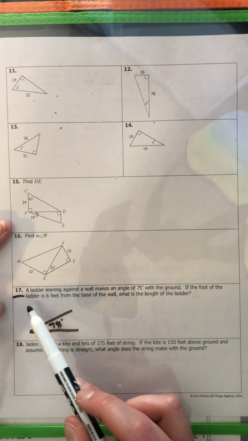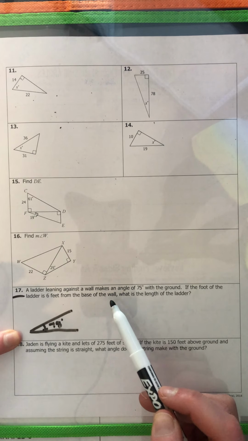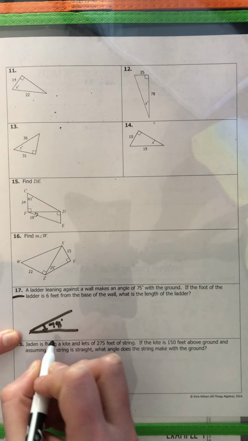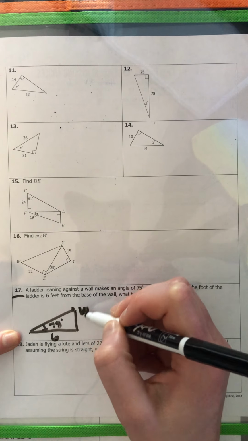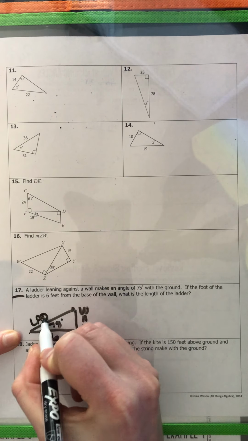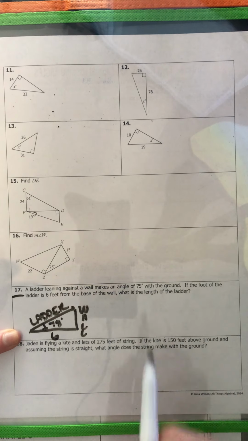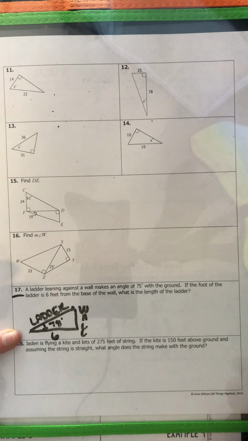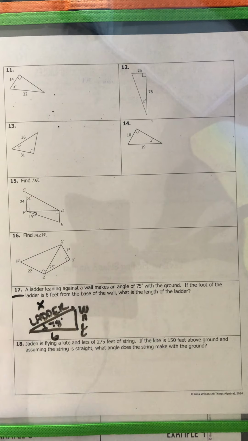If the foot of the ladder, so bottom, is 6 feet from the base of the wall. So the bottom of the ladder is 6 feet away from the base of the wall, base meaning bottom. So here's my wall. Here's the ladder. You don't have to write ladder, but I'm just going to write it instead of drawing it. And it says that it's 6 feet. What is the length of the ladder? So we're finding this side. We're finding the length of the ladder.